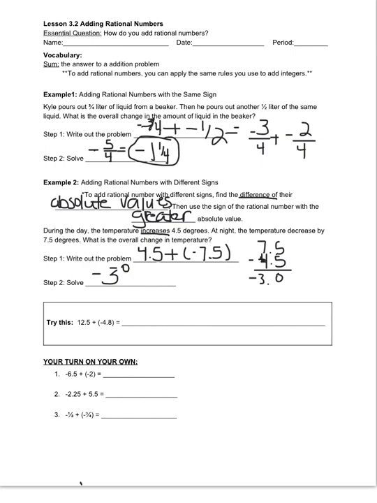So really, what I'm going to do is take 12.5 minus 4.8 to find the difference.